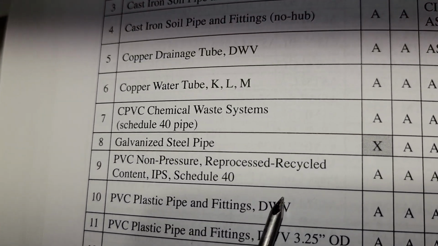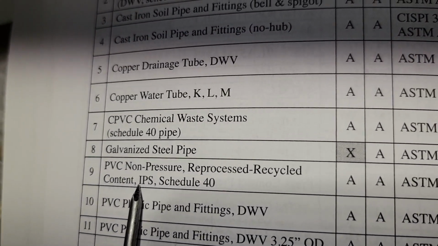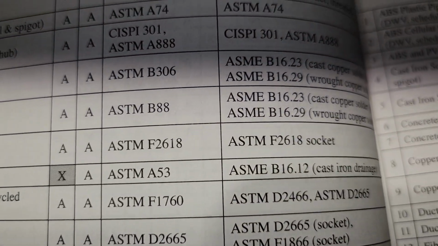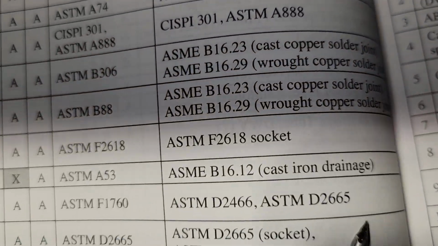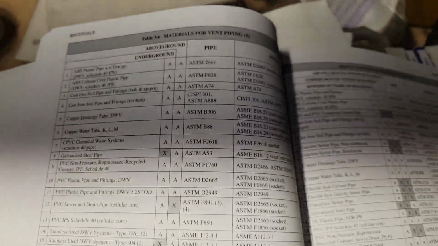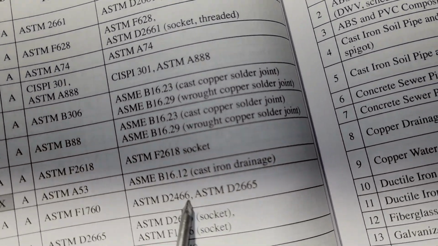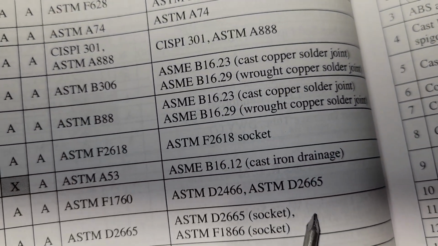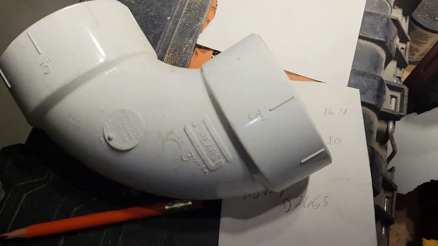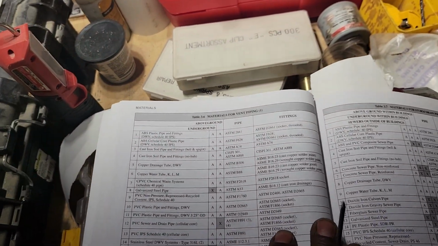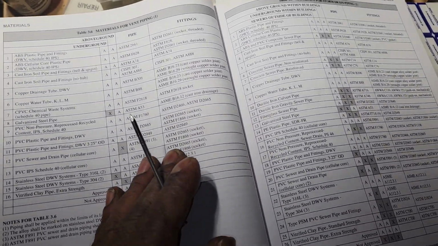PVC non-pressure, reprocessed recycled content, Schedule 40, approved. Guess what? There's that number again: 2665. So you might see 2466 or 2665. On these that I have in this job, they're all 2665. So they're approved.